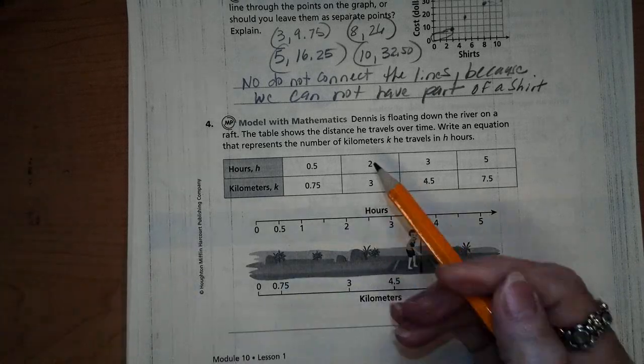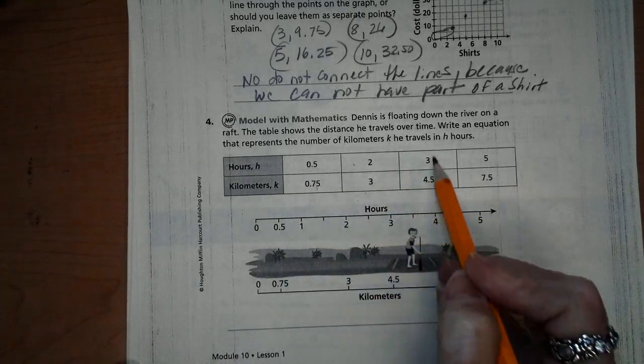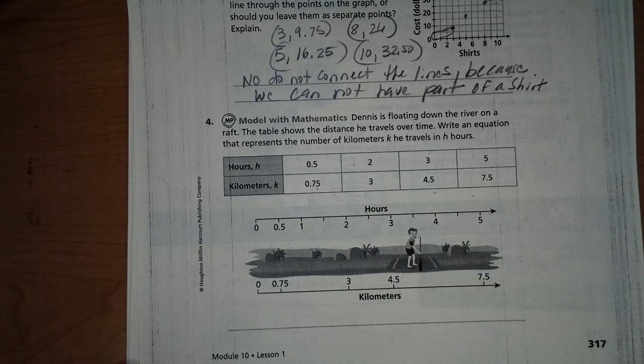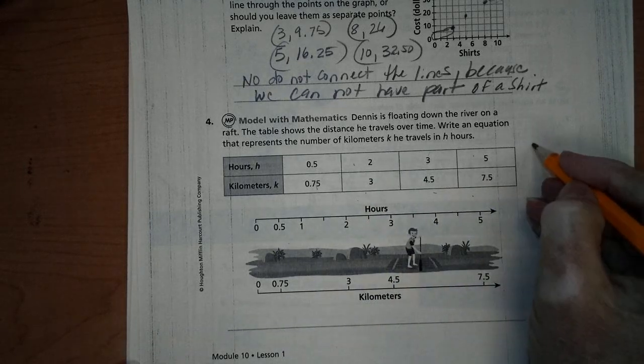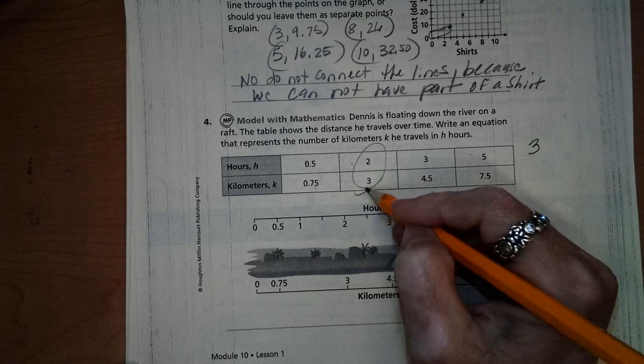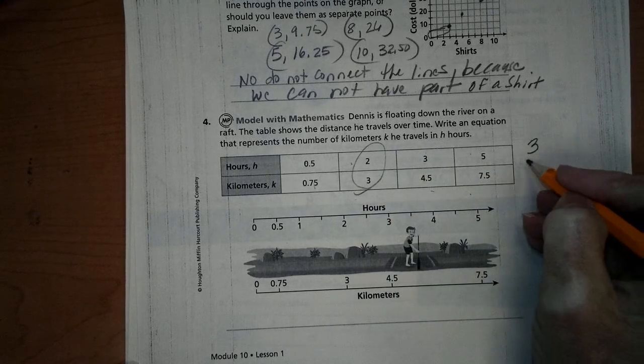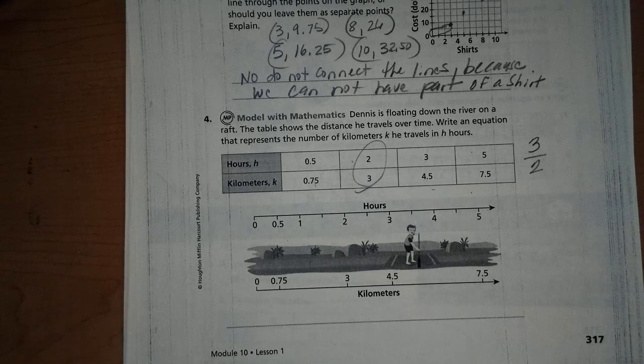So pick any one of these coordinate pairs and we're going to divide. I picked this one because I think it's the easiest one, because the other ones have fractions, right? So if I do 3 divided by 2, what do I get? 1.5. I get 1.5.